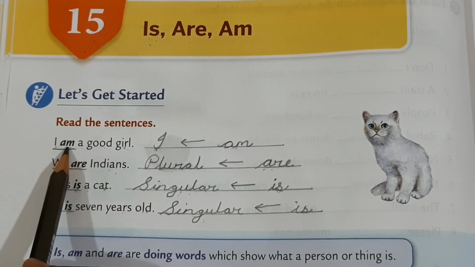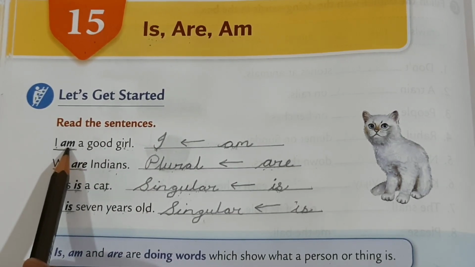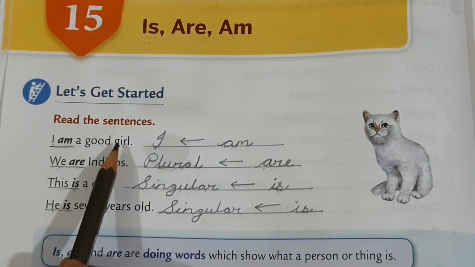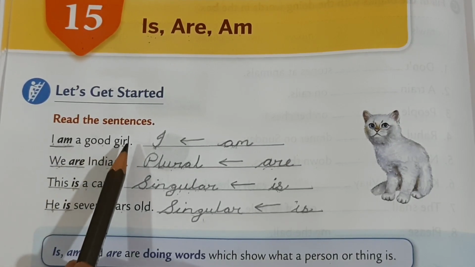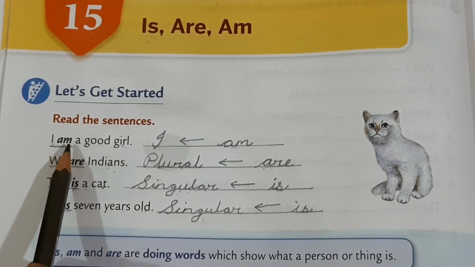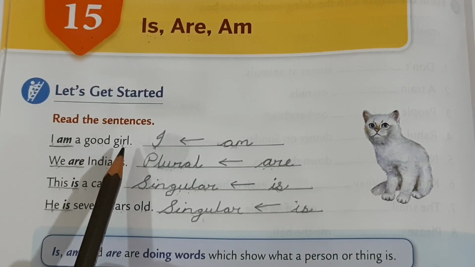So what does am tell us? Am tells us that I am a good girl. I am a good girl. What kind of girl am I? A good girl. So am is telling that I am a good girl.